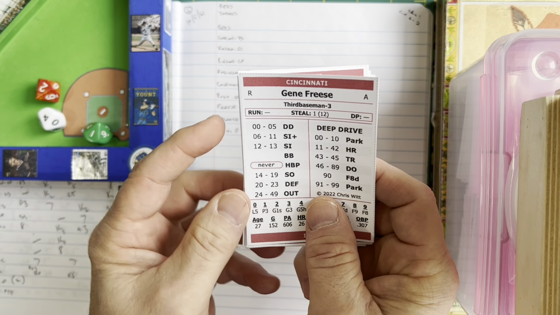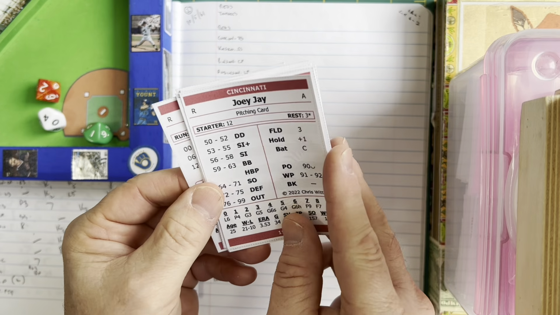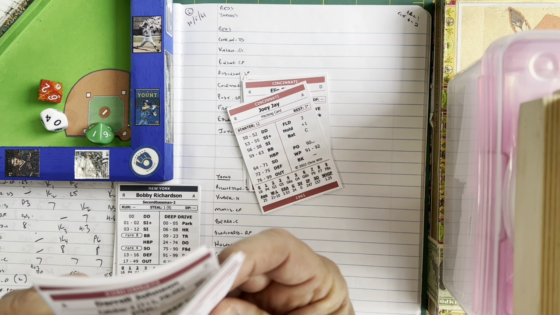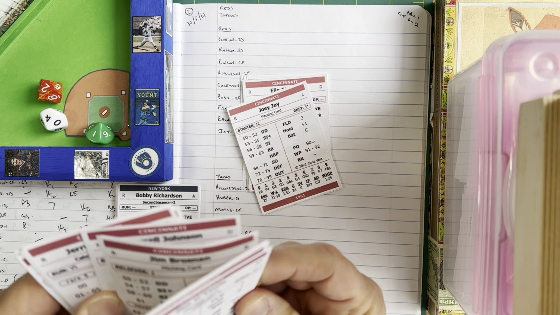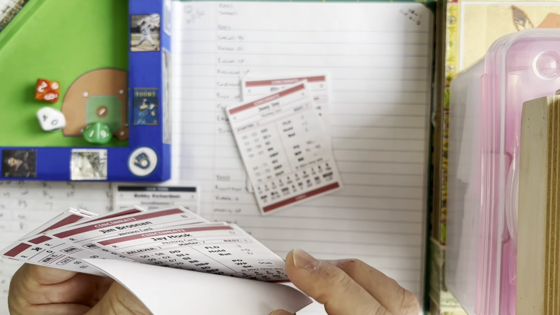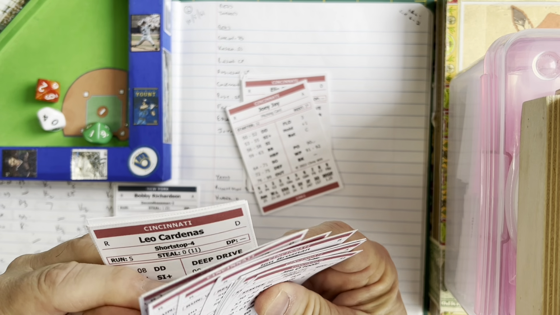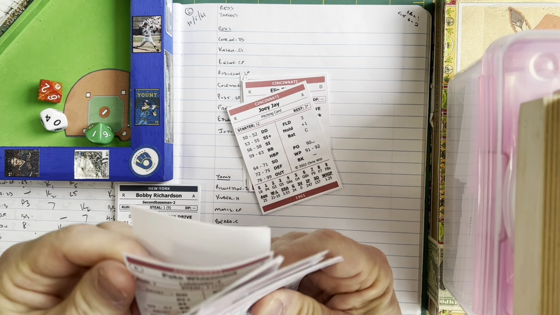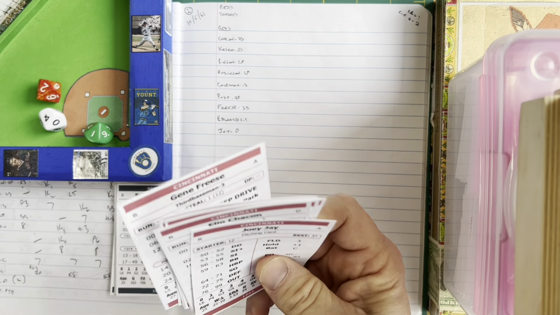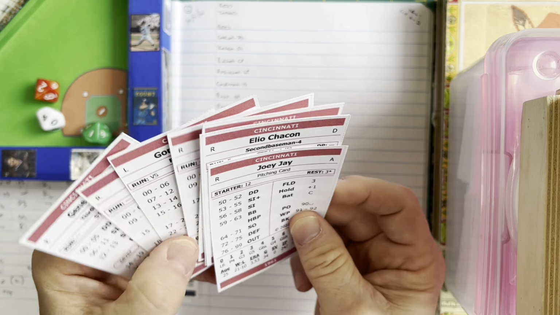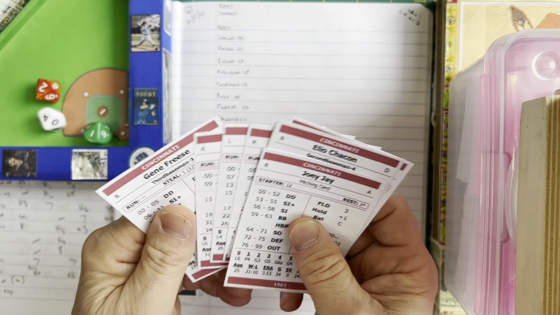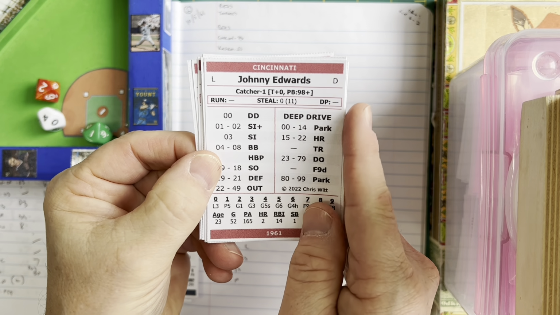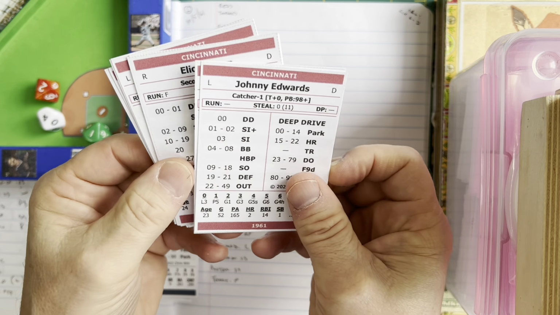Gene Freese bats seventh at third base. And I think I skipped my catcher. Yes, I did. It's a very young and not to mention impressionable Johnny Edwards behind the plate for manager Fred Hutchinson in this game. I just skipped him. Let's see if we can find him. And no, we can't. So, timeout. And there he is. Johnny Edwards, your 23-year-old left-handed hitting starting catcher for the 1961 Reds.